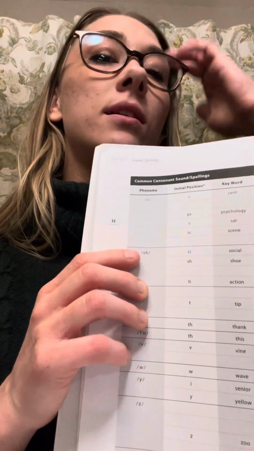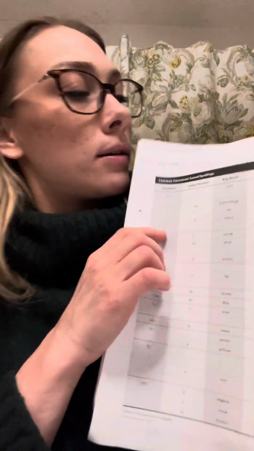Let's move on to our next group of phonemes. These groups are going to be common consonant sounds. So let's go from the top.